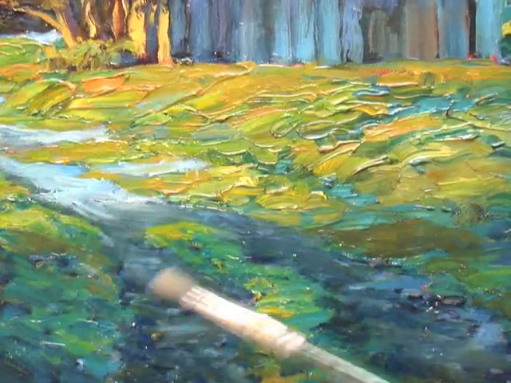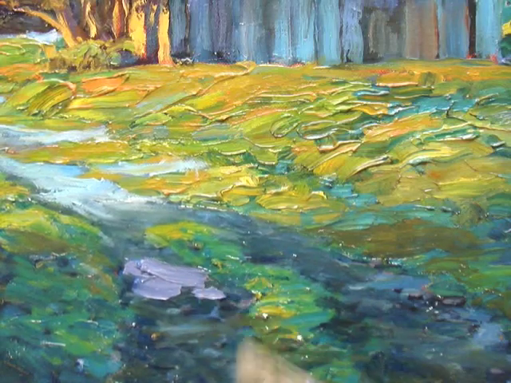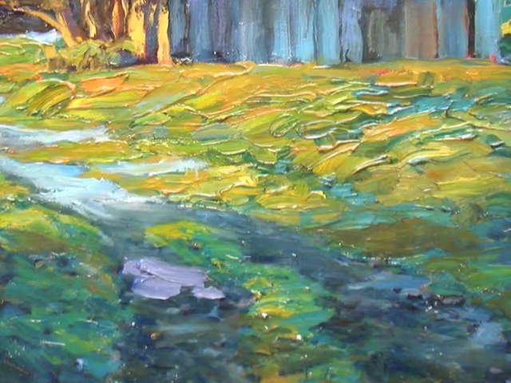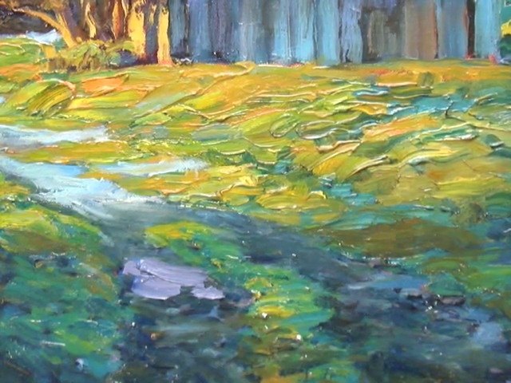Now one thing that's obvious is that when you put down a stroke, you can clearly see if it's too light or the chroma's too high or what have you, and that obviously is way too high chroma.